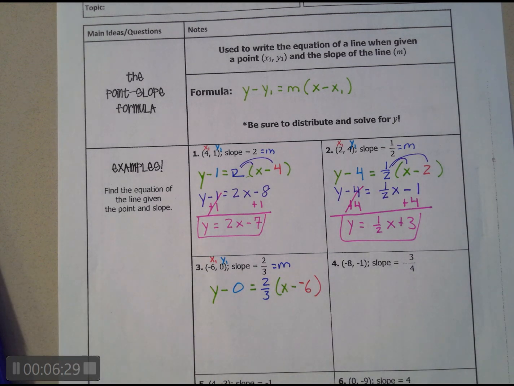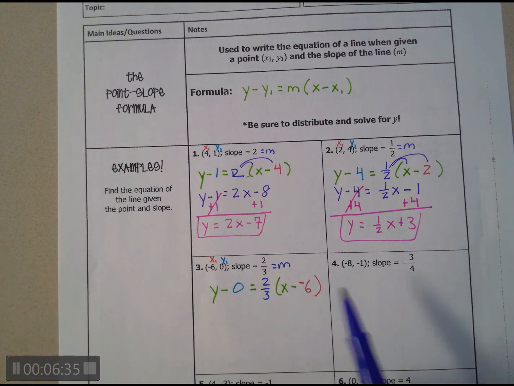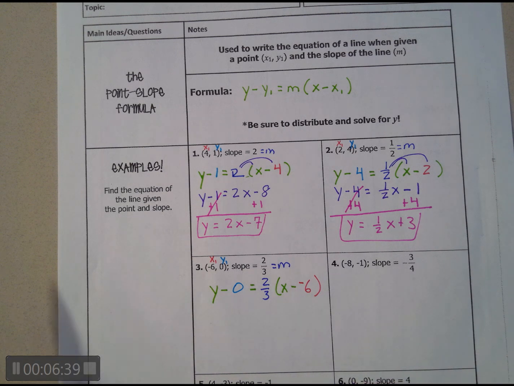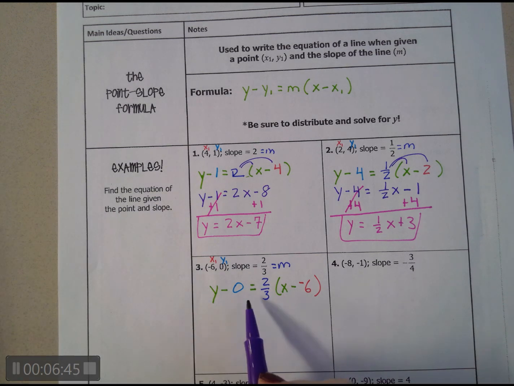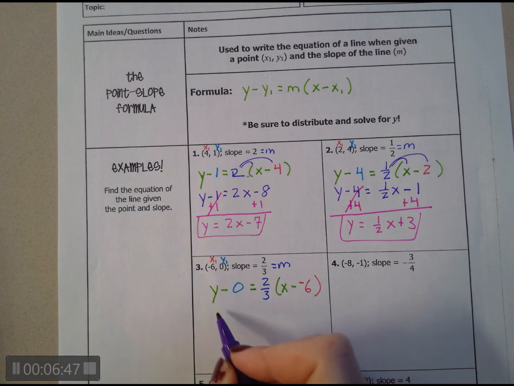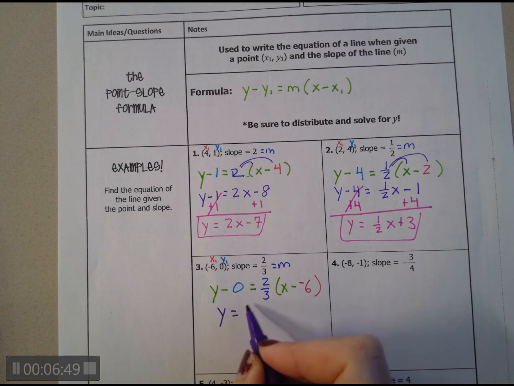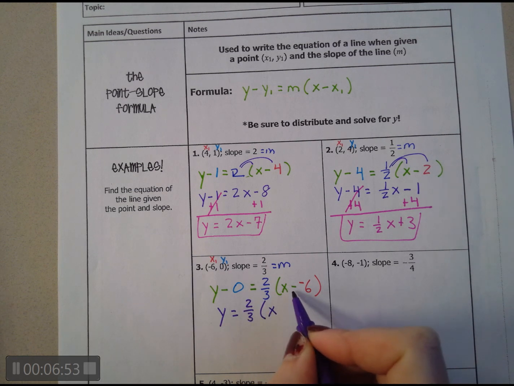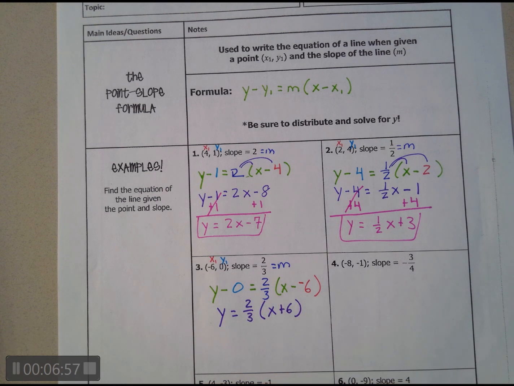Alrighty, this time, is there something I can do inside of my parentheses? Absolutely. That negative inside of our parentheses right here will become a positive. Okay, so I'm going to rewrite my equation. So y minus 0 gives me just y equals 2/3 x, and then that negative becomes +6.